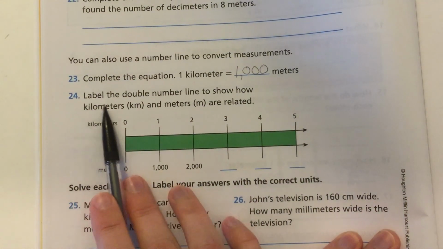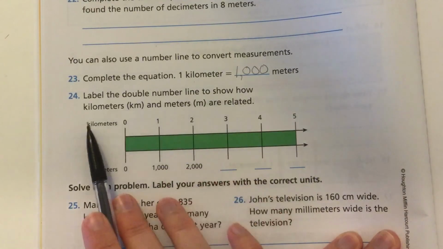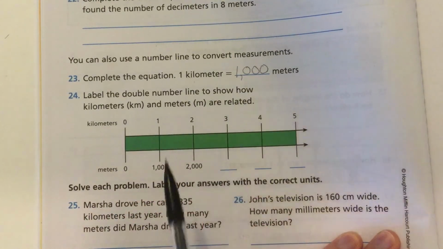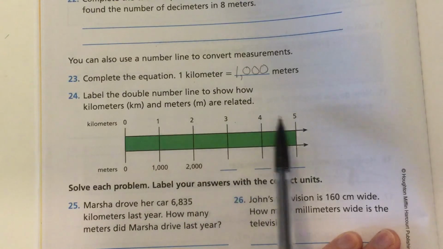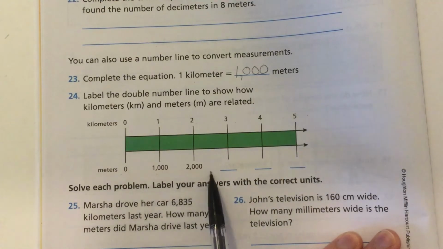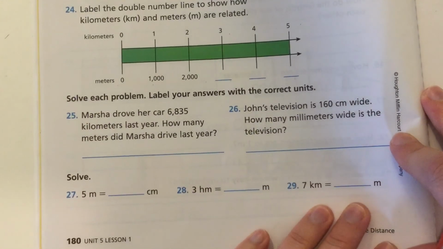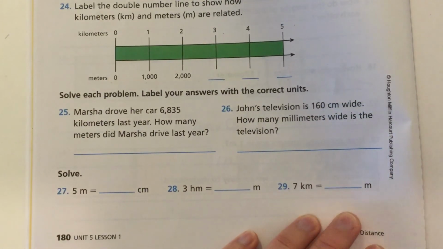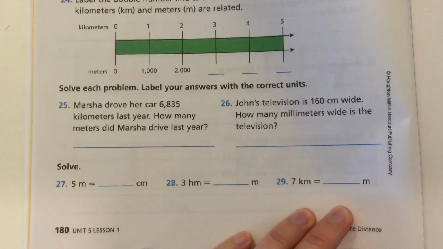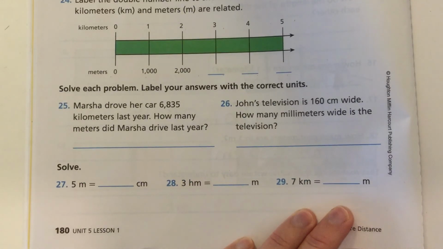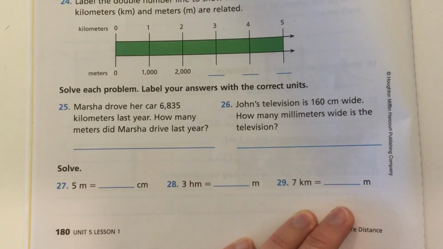Number 24, label the double number line to show how kilometers and meters are related. So we've got our kilometers across the top. This is just filling in a pattern. I think you guys will get that just fine. And then there's some word problems. I want you to read those over carefully, see if you can figure them out. We will be talking about these more in our small groups, but I'm going to keep those blank for now.